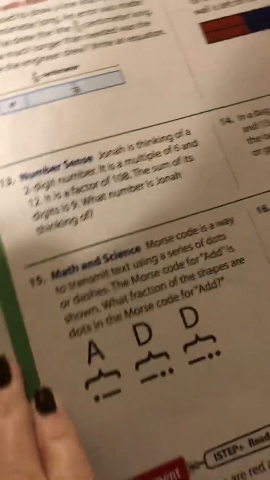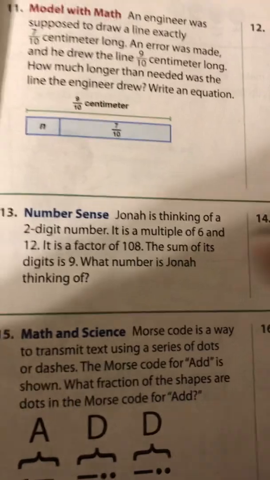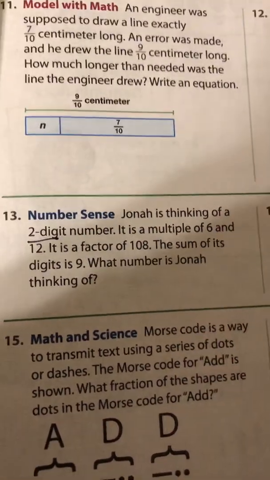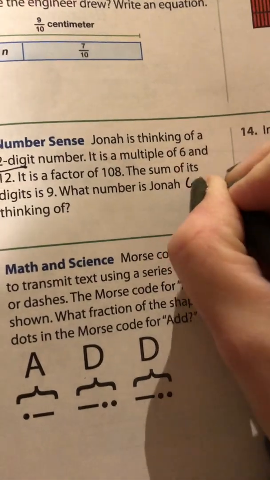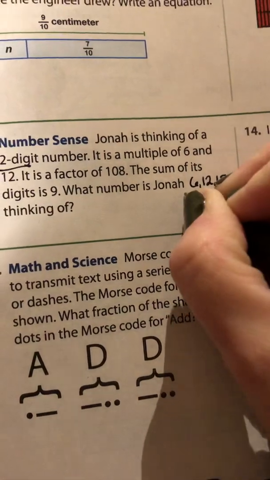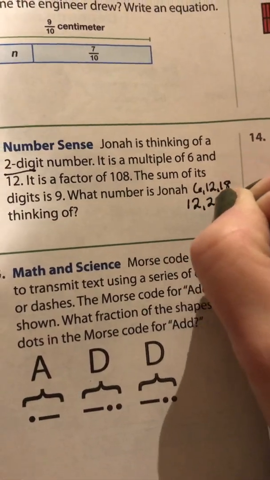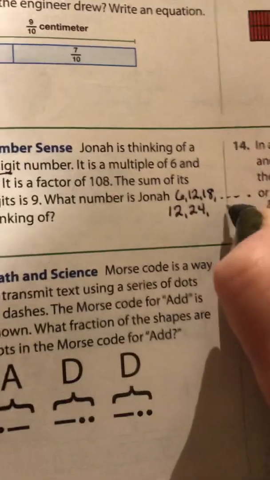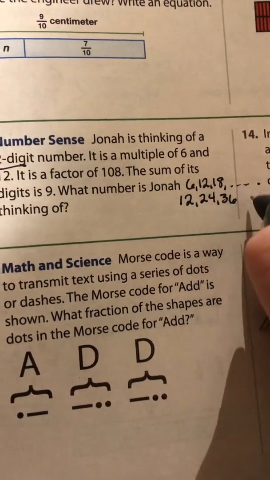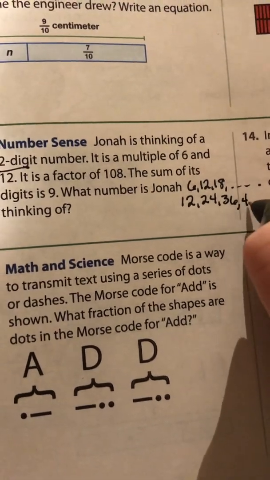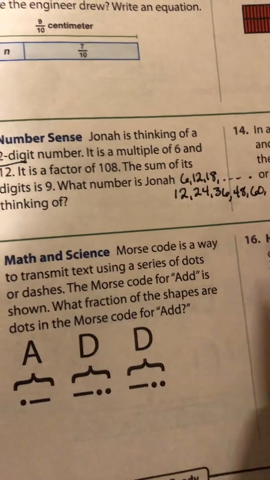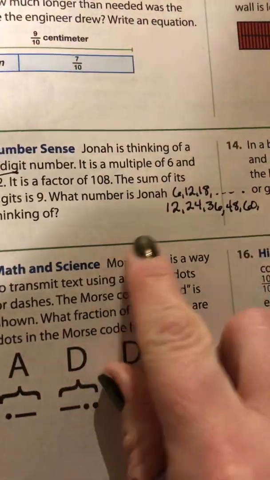Okay. He's thinking of a 2-digit number. It is a multiple of 6 and 12. So that means if I go 6, 12, 18, and I keep counting, it's going to end up there. But you know what the cool thing is about 6 and 12? All the multiples of 12 are also multiples of 6. 48, 60. I'm going to stop there because I'm going into my next problem.